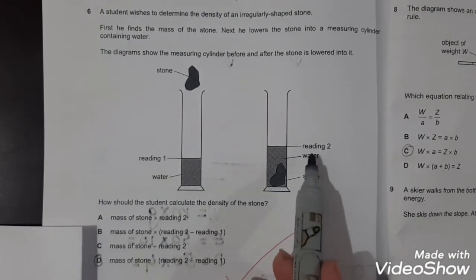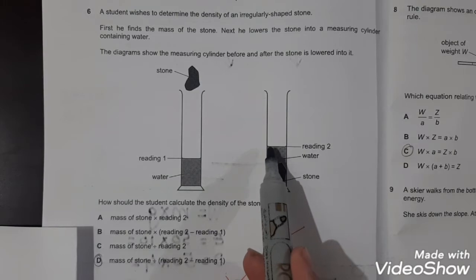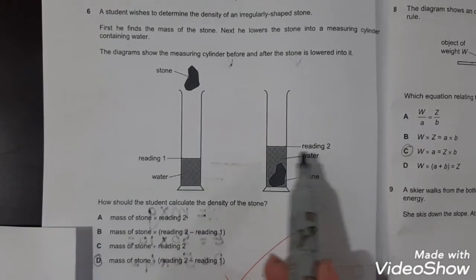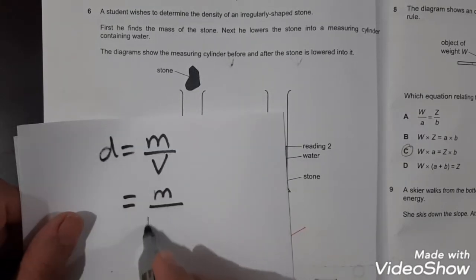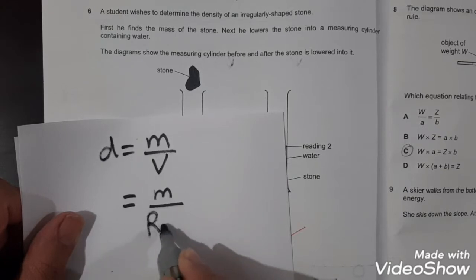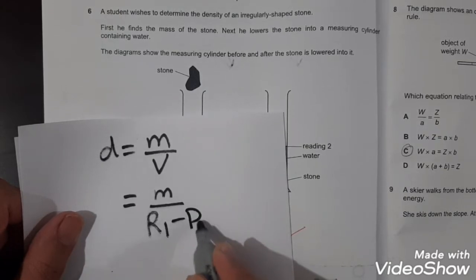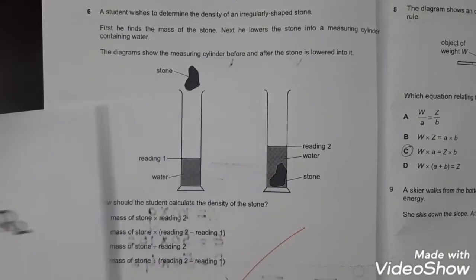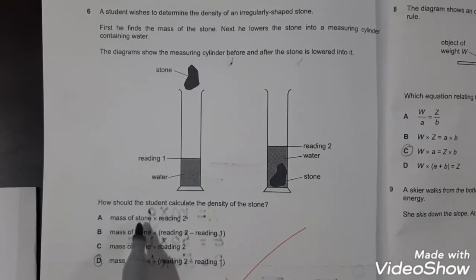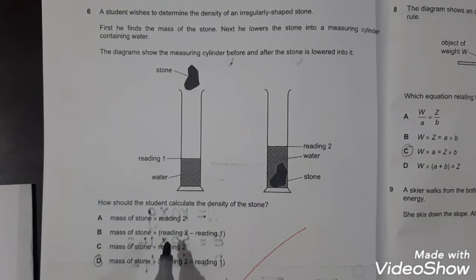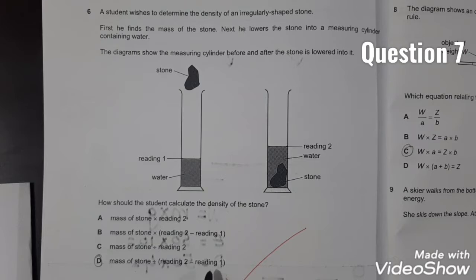So we will take the reading for the second measuring, reading 2 minus reading 1. So over here in A it's mass of stone multiplied by reading 2. This is wrong. Then mass of stone multiplied by reading 2 minus reading 1, which is wrong because it should be mass of stone divided by reading 2 minus reading 1. So D will be the correct answer.